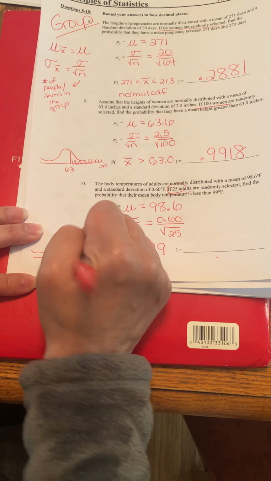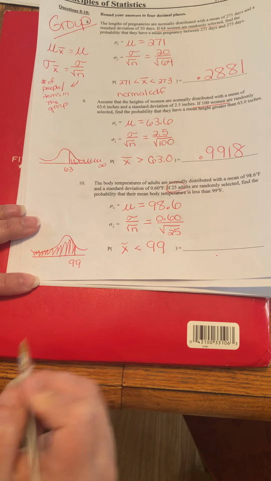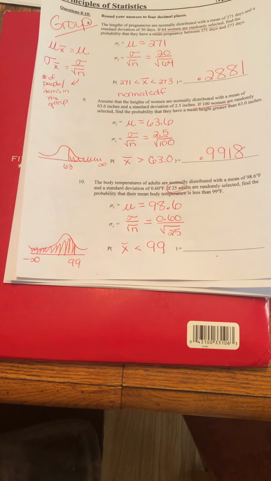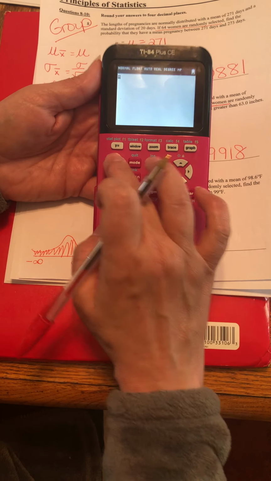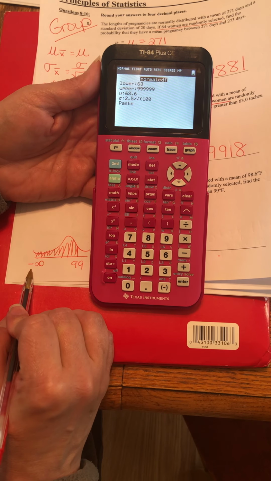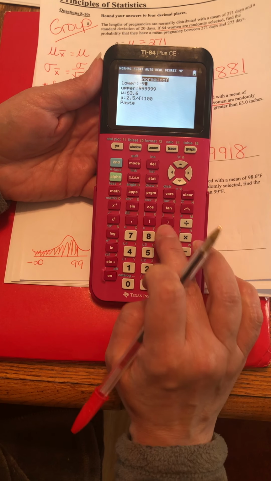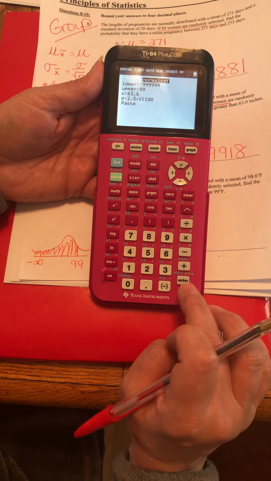If you look at a picture of this, here's 99, and you want everything less than it, to the left of it, which means that it's going all the way down to negative infinity. So if you go to second distr number 2, the lower is negative infinity, which is negative 999,999. The upper is 99.